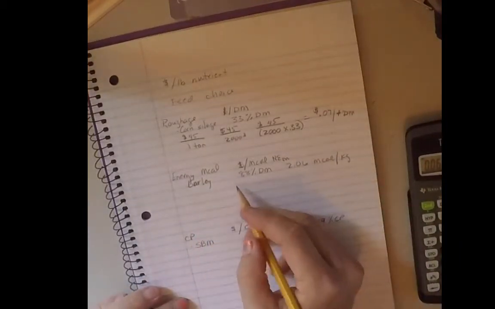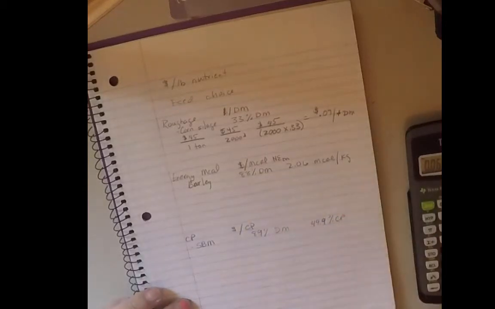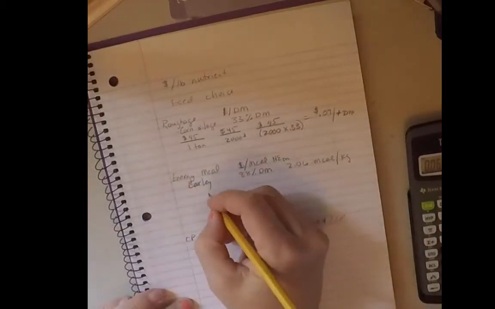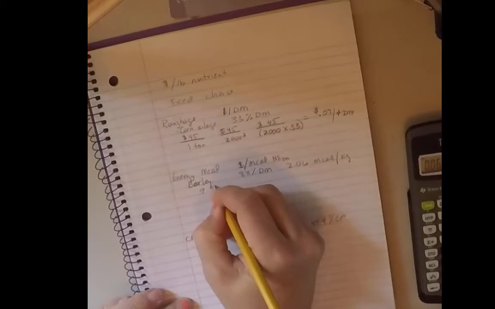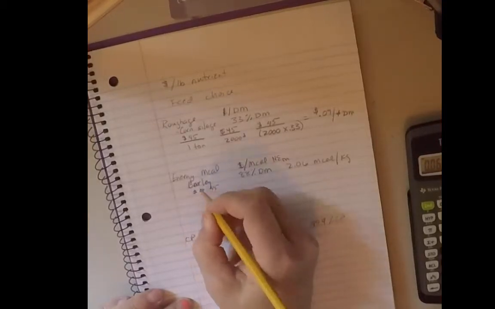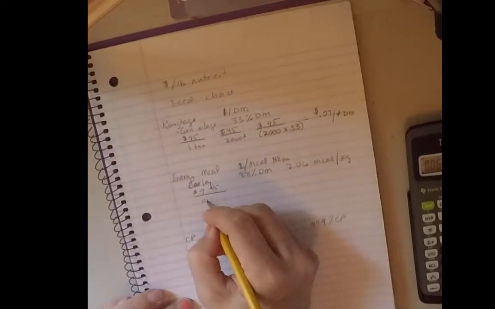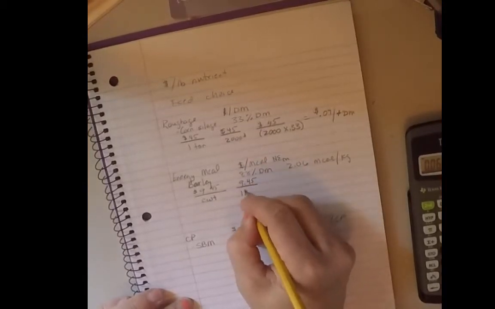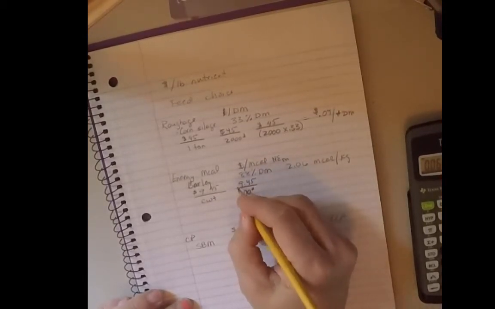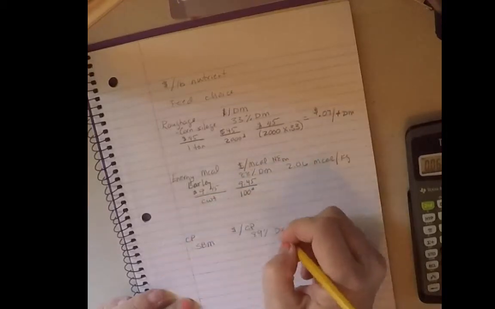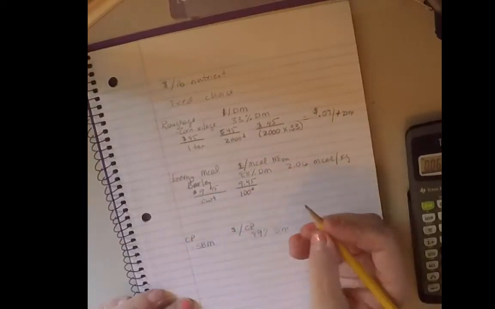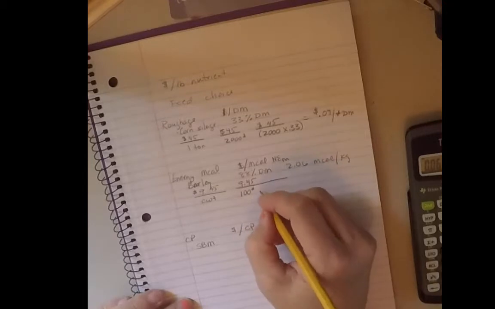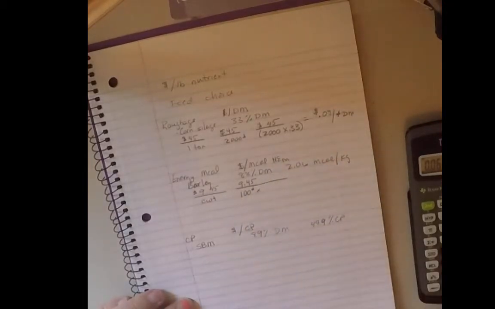Now for the barley, it's going to be the same principle, except barley price is given to us as $9.45 per hundredweight, which is the same as 9.45 divided by 100 pounds. Okay, but that is as fed. So we need to figure out how many pounds of dry matter is in there.